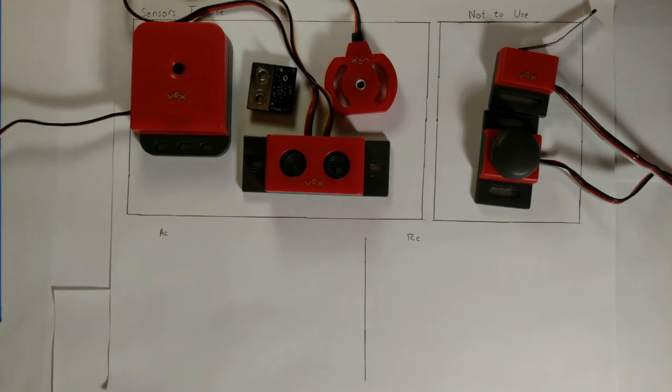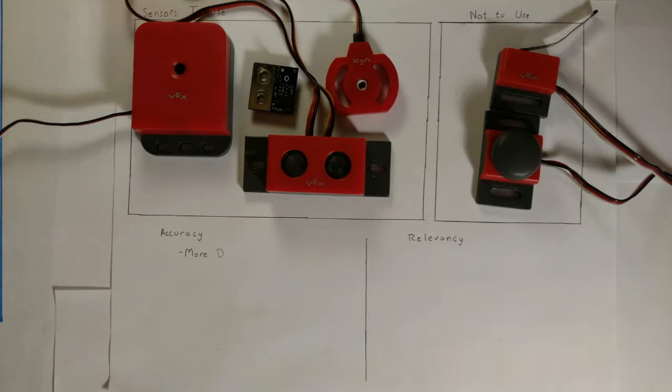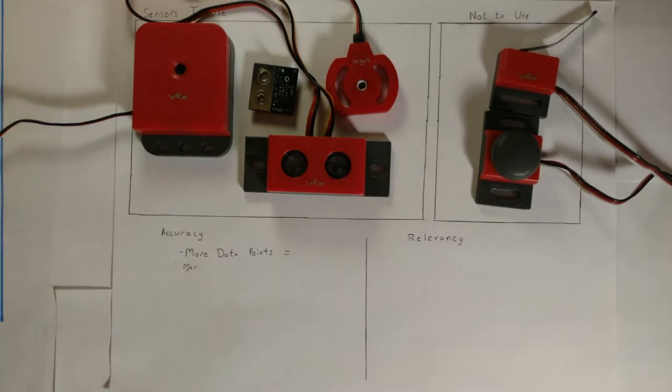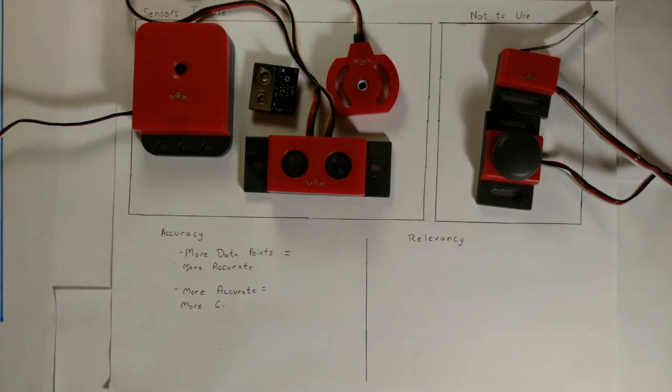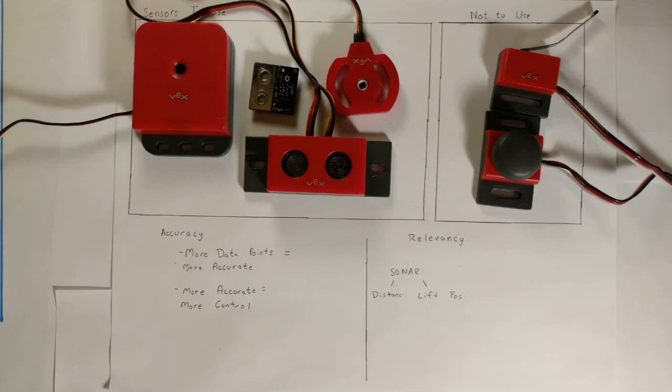When picking a sensor for a speed control loop, you need to consider its accuracy and its relevancy. For instance, for accuracy, a potentiometer receives 4,096 different possible data points for its position, while an encoder, over that 270 degrees, would only receive 270 different possible data points, and thus you would choose the potentiometer as it is more accurate. In regards to relevancy, you need to pick a sensor that is made to determine that type of data. For instance, you would not use a sonar to determine how far you have turned, as you would probably use a gyro for that.